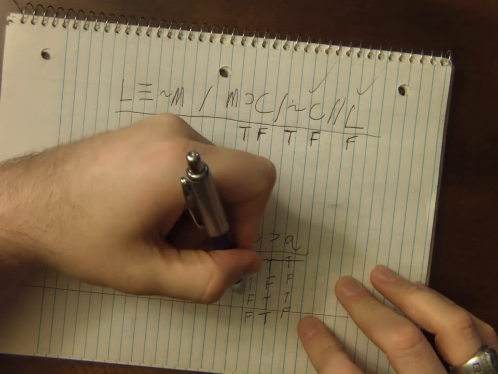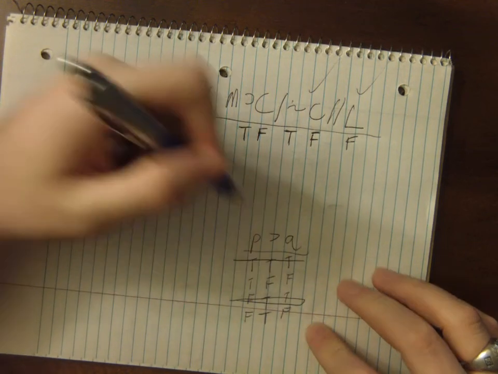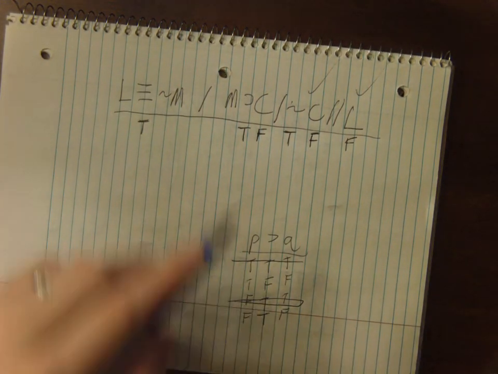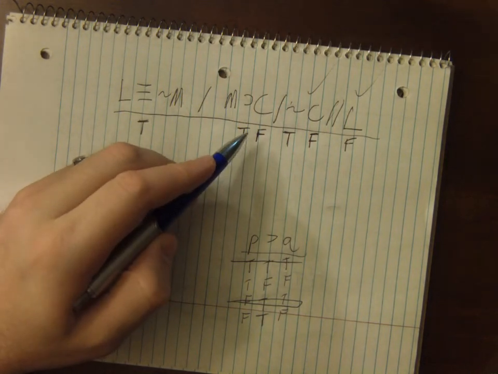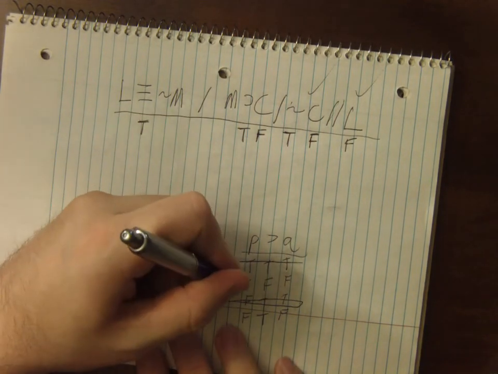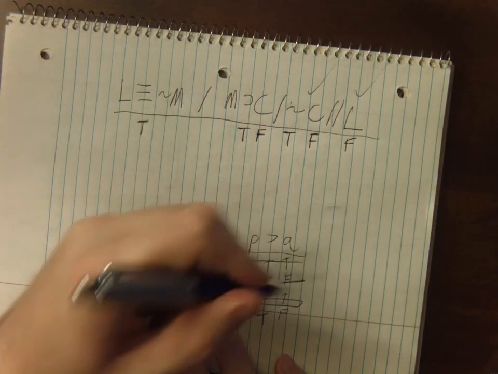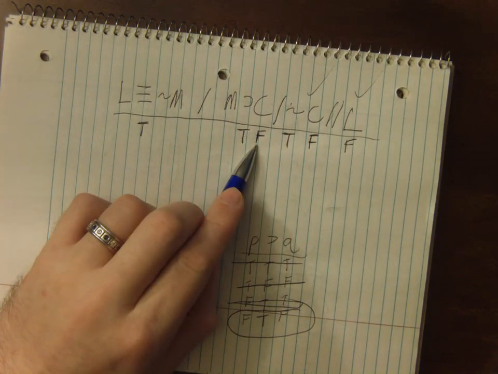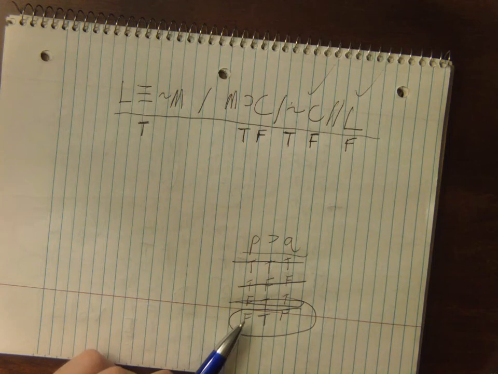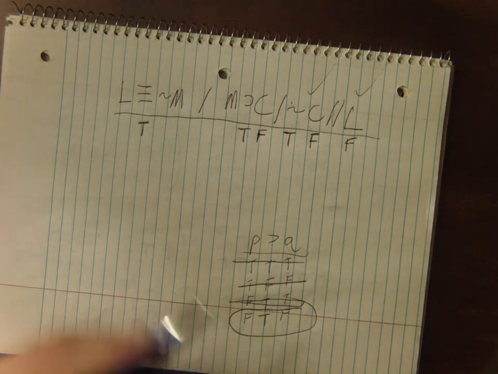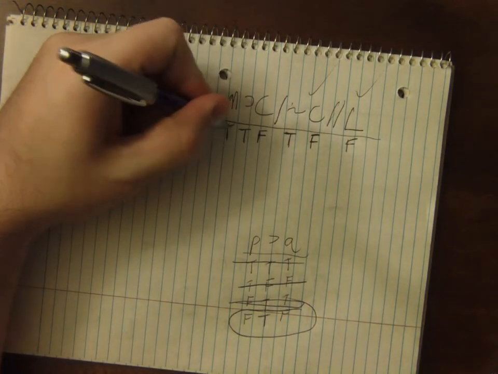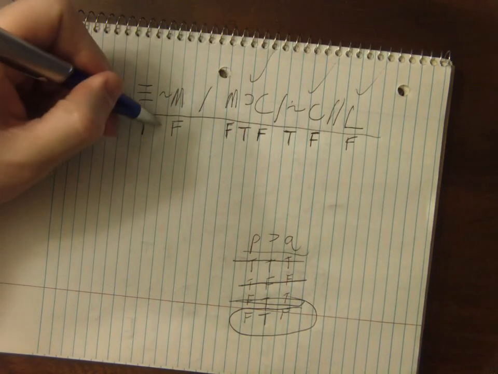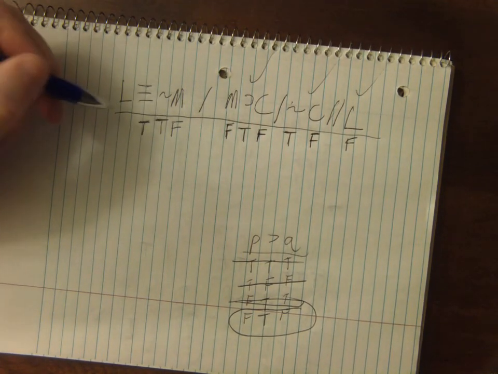So I'm not on line 1, and I'm not on line 3. However, I know one more piece of information, that the horseshoe is true, which means it also cannot be line 2. So if the whole horseshoe is true and C is false, I have to be on line 4. It has to be if false, then false, which means M would have to be false, which means this is true.